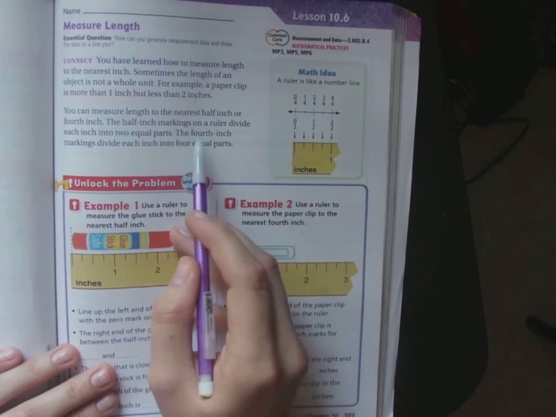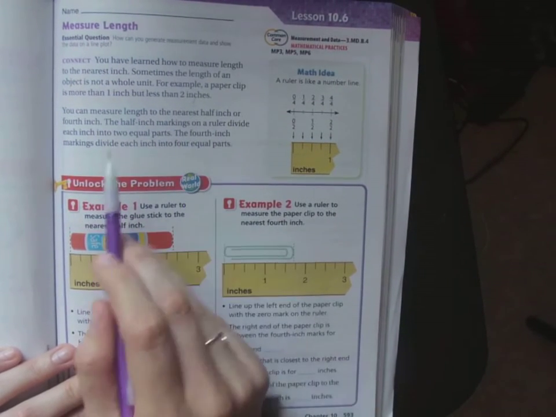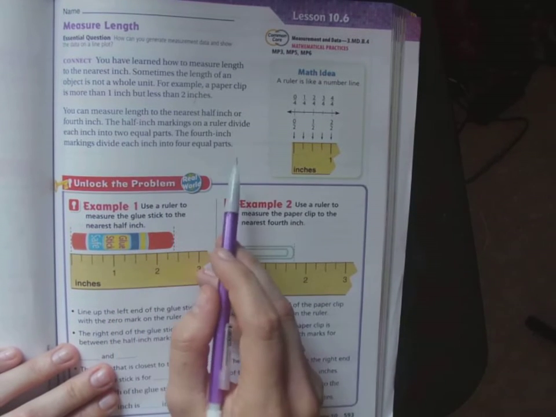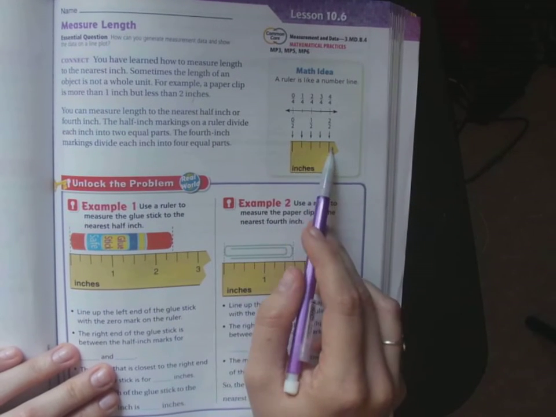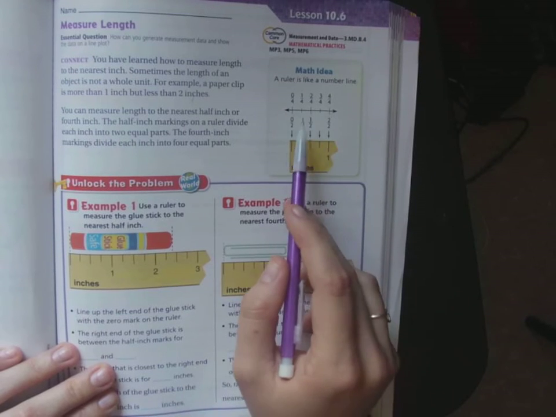The half inch markings on a ruler divide each inch into 2 equal parts. The fourth inch markings divide each inch into 4 equal parts. So here's when they divided it into 2 equal parts. And then up here they did it in 4 equal parts.